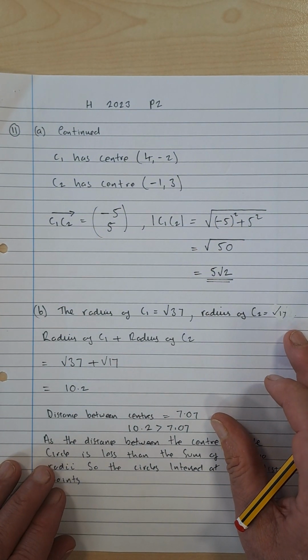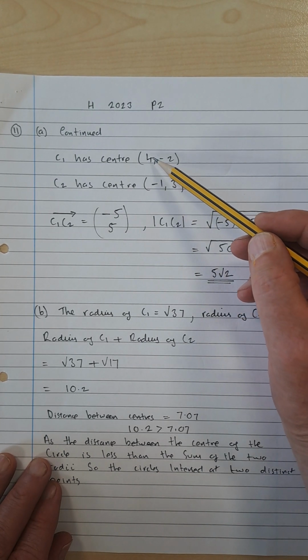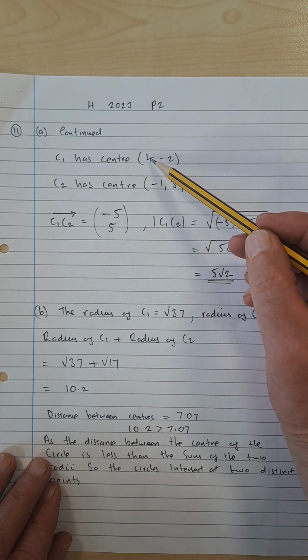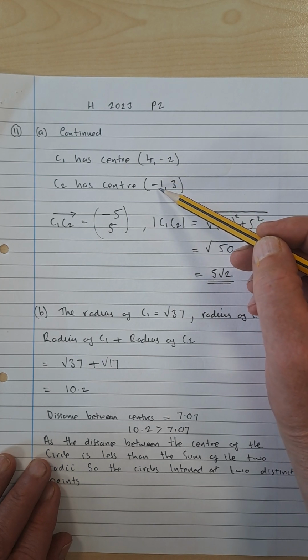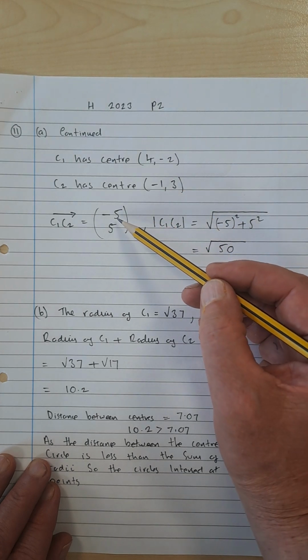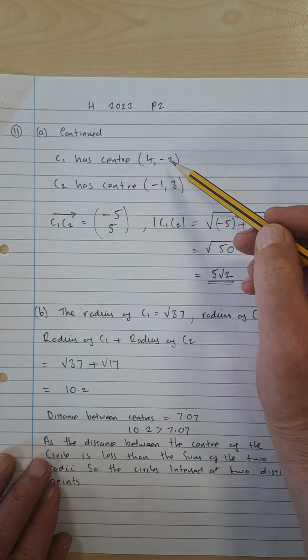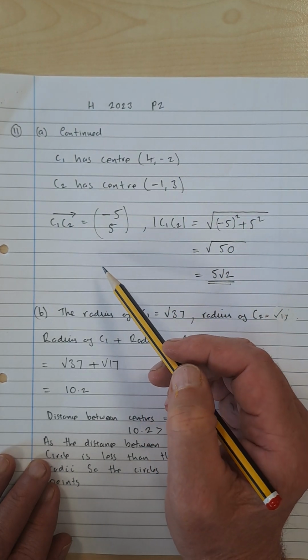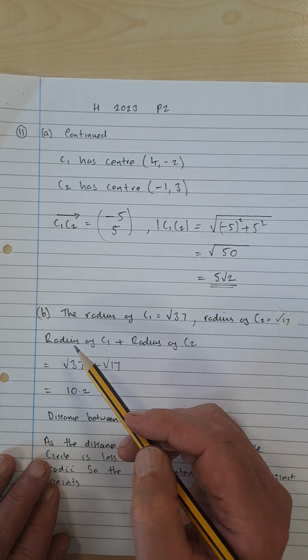So we have 4, minus 2 and the minus 1, 3. I tend to get the vector between these 2 points and just get the length of it. So from the x coordinate of 4 to the x coordinate of minus 1 is going back 5, or minus 1 take 4 will give you minus 5. On the y coordinate, you go from minus 2 to 3. That's an upward step of 5, or if you prefer, 3 take minus 2 gives you 5.